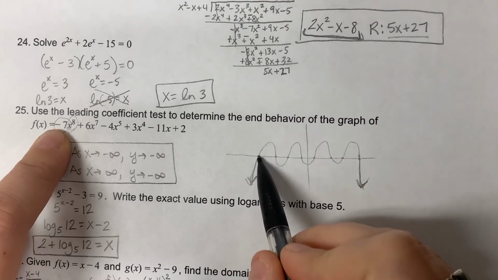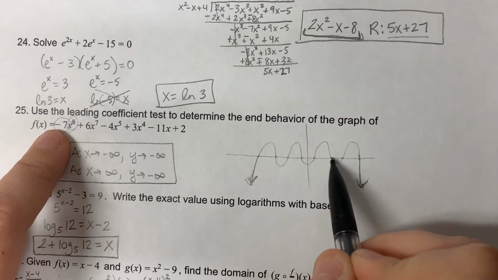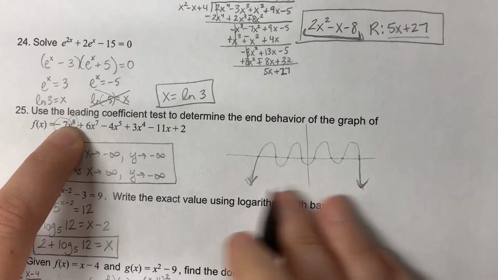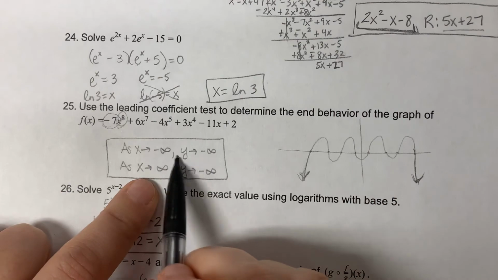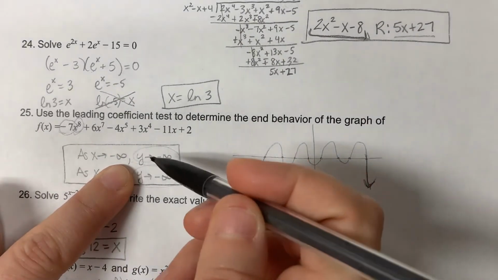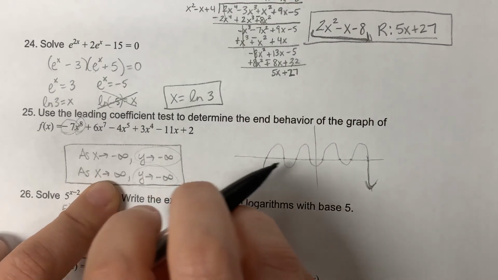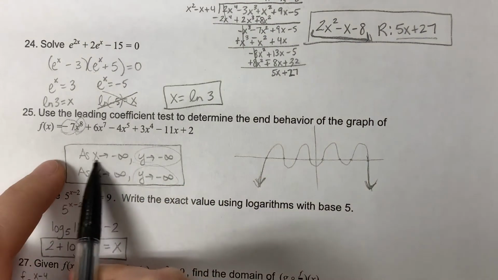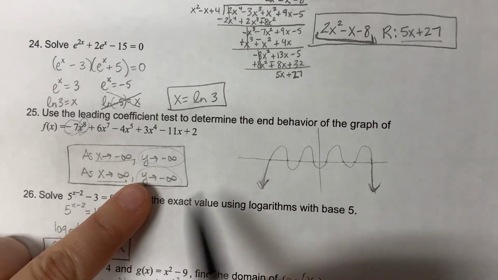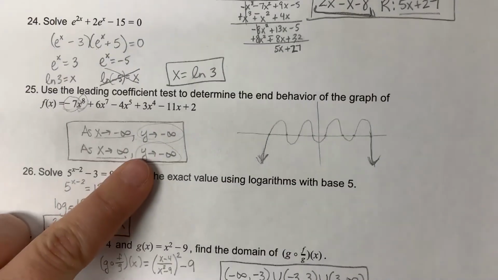And then I knew that I needed to have 1, 2, 3, 4, 5, 6, 7, 8 zeros in between. So this is kind of what it would look like. But really the idea is I had to know that as x is approaching negative infinity, and as x is approaching positive infinity, I need to write these two statements right away. Then this is happening to my y value. And in this case, they were both going to negative infinity.